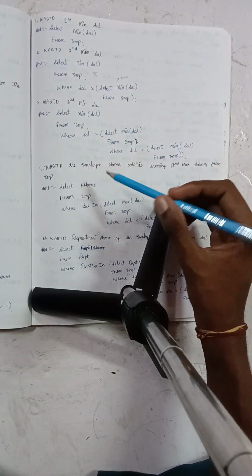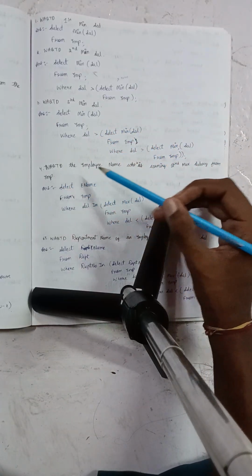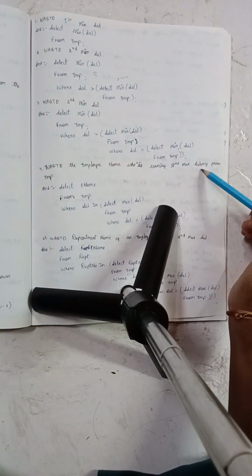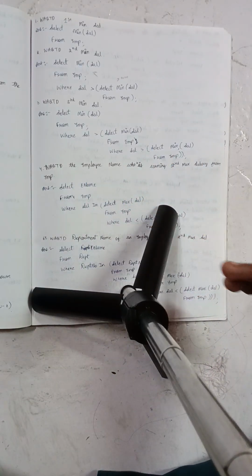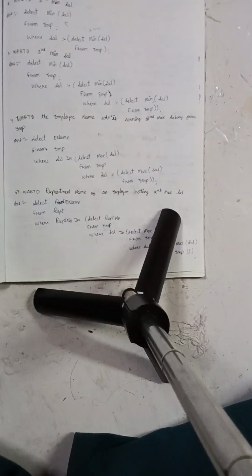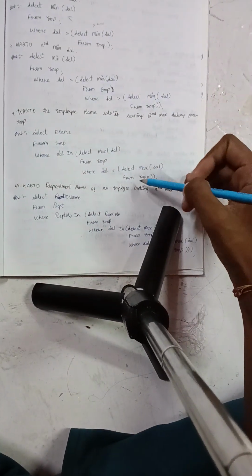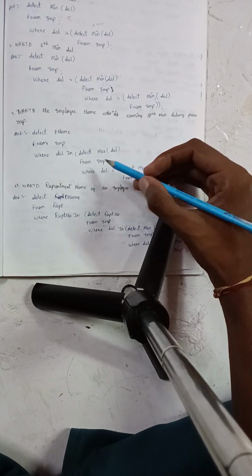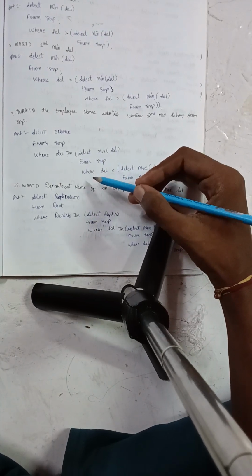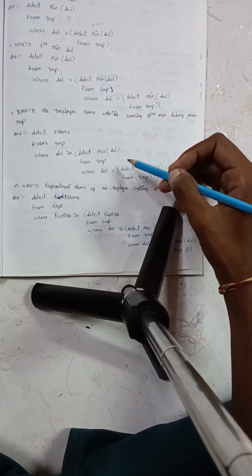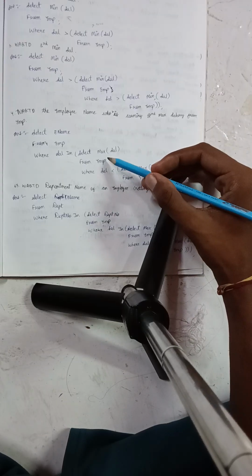Now write a query to display the employee name who is earning the second maximum salary from the employee table. Here we will get the answer as select max of sal from EMP; here we will get the first maximum salary. Then select max of sal from EMP where salary is less than that; here we will get the second maximum salary.